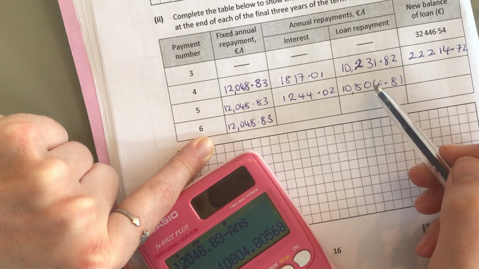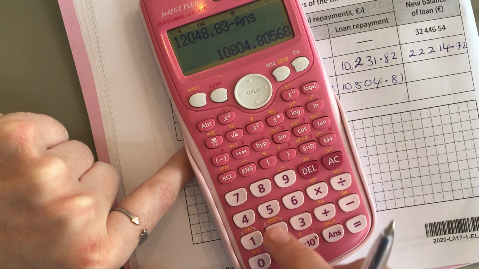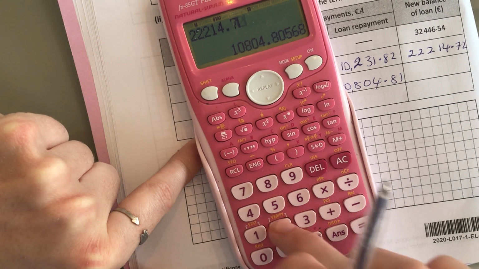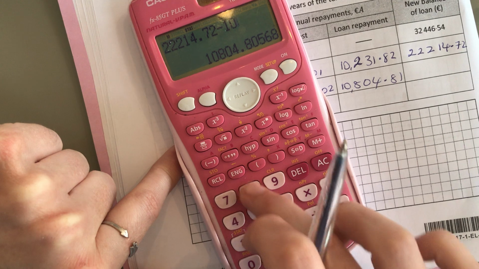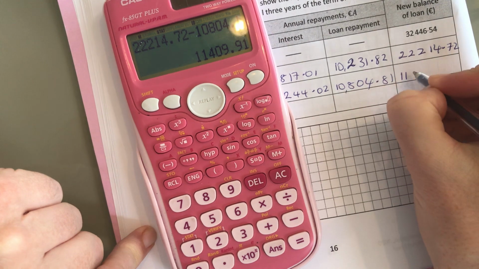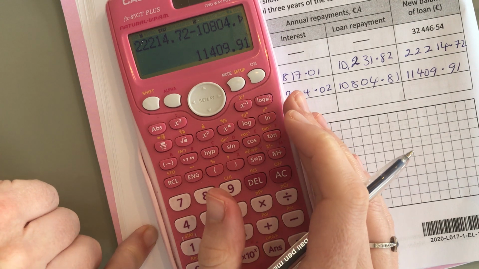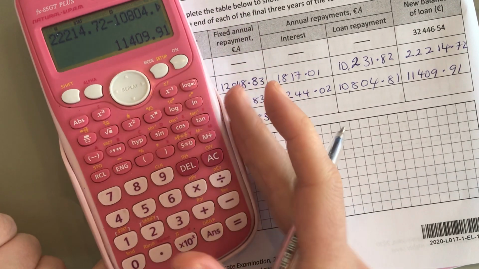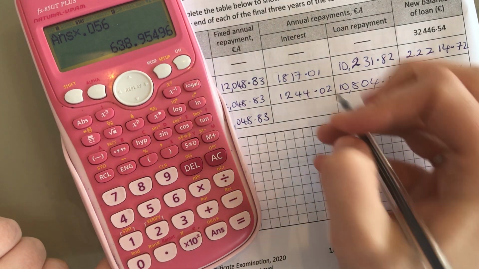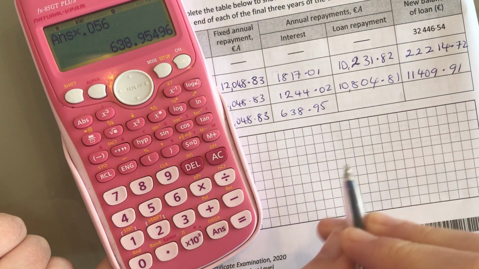And so that's the interest that's paid. That's the bit that's paid off the loan. So it's the 22,214.72 minus the 10,804.81. That's 409.91. Okay, and we go again. So this amount of money, we need to get the interest on it. 638.95 when I round off.